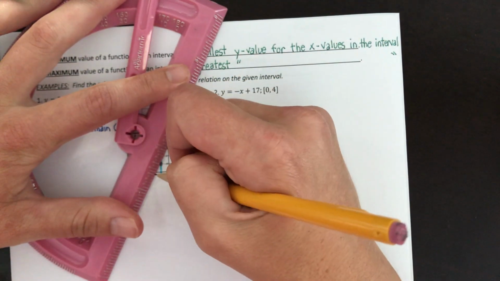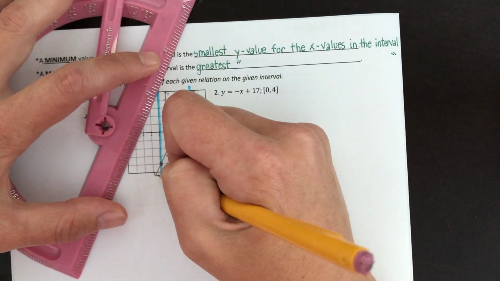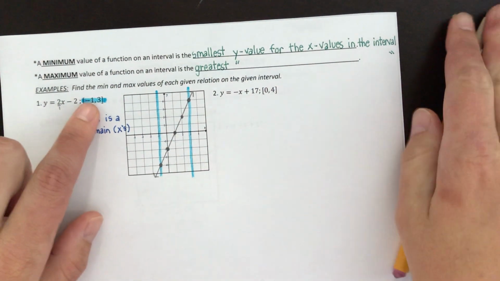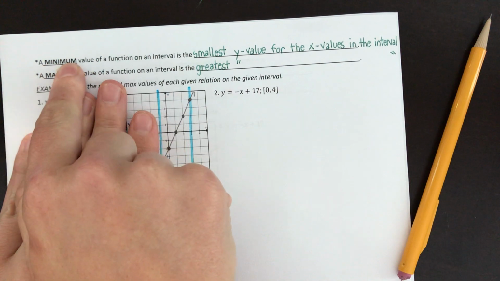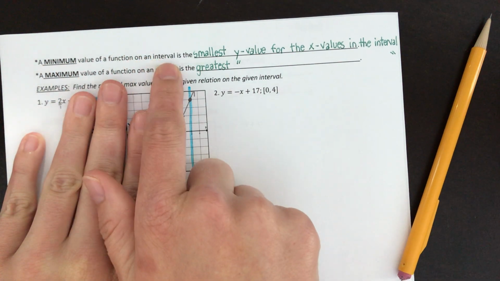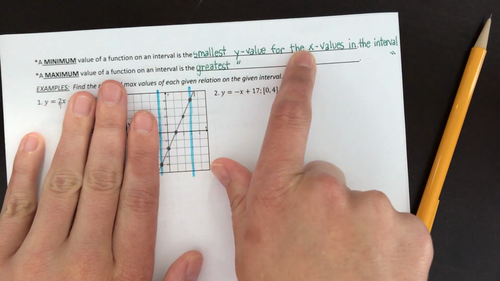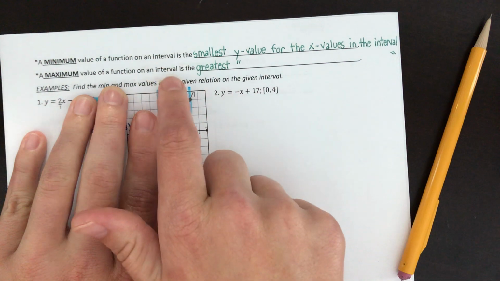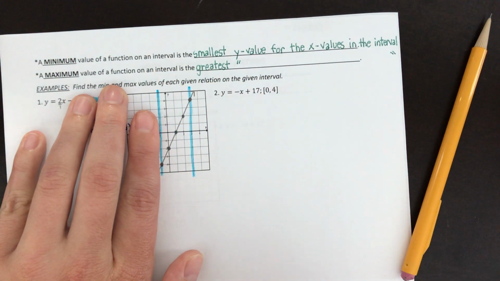And then of course I'm going to use my straight edge, and I'm going to draw my line and my arrows. Then I'm going to examine the graph, specifically within that interval. I'm going to find the minimum value on the interval that was given, which is the smallest y value for the x values in the given interval, and I'm going to find the maximum, which is the greatest y value for the x values in the interval.